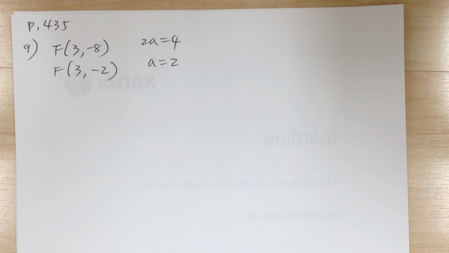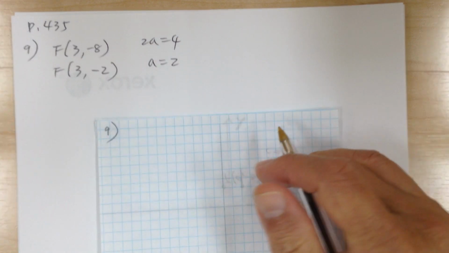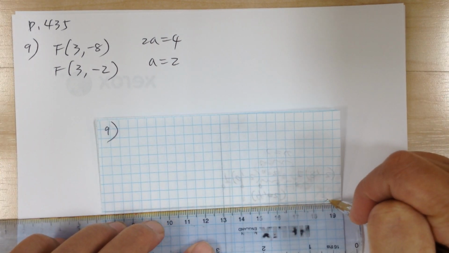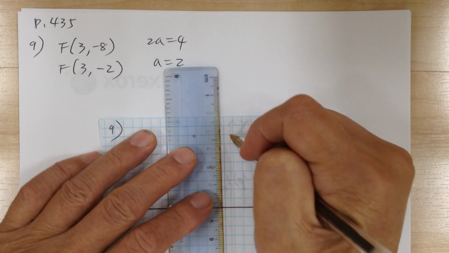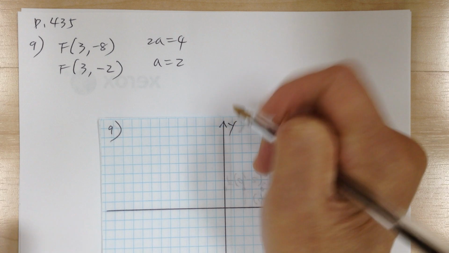Okay, so now let's go ahead and sketch out the information.